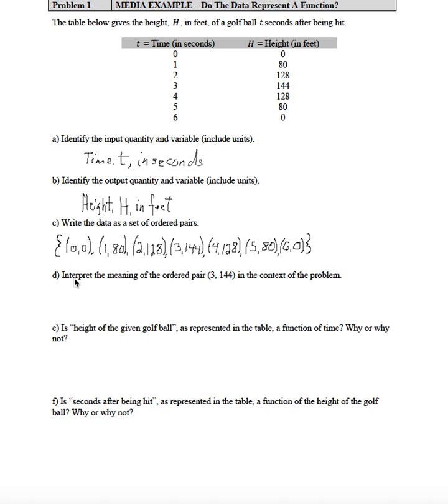Now, part D, interpret the meaning of the ordered pair (3, 144) in the context of this problem. So remember, our input is time and our output is height. So what we can do here is to say that after 3 seconds, that's our time, and our situation is that we have a golf ball being hit. So the golf ball is 144 feet high.